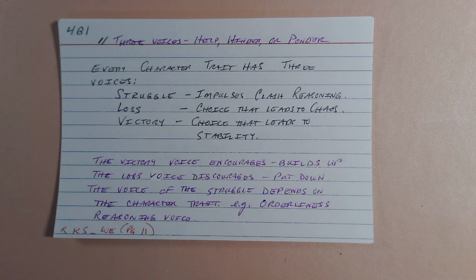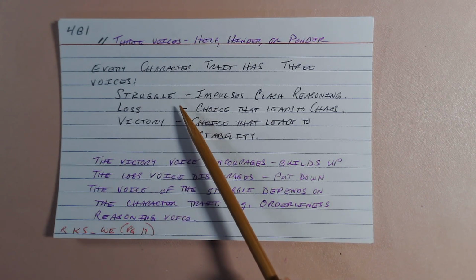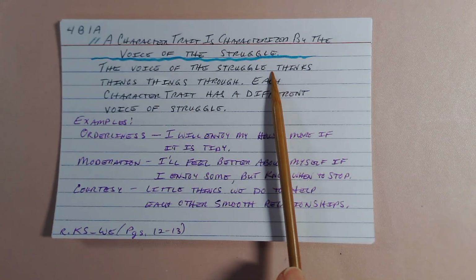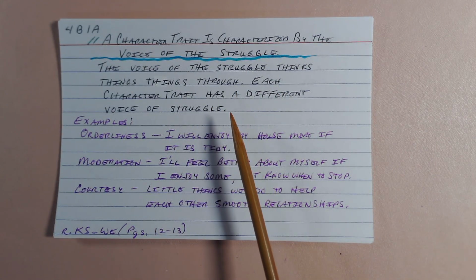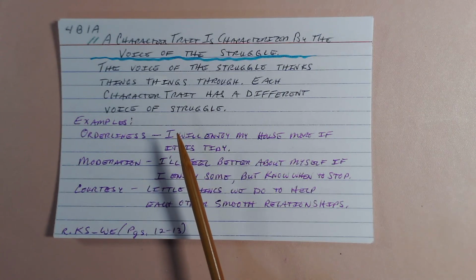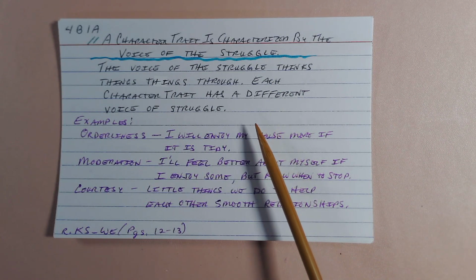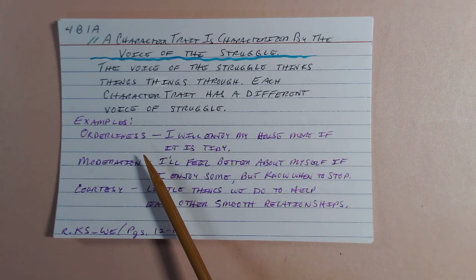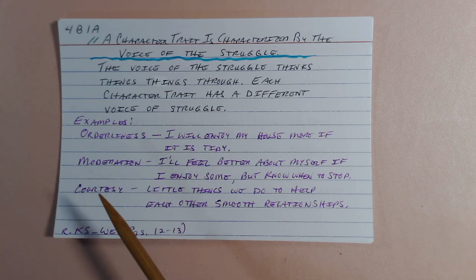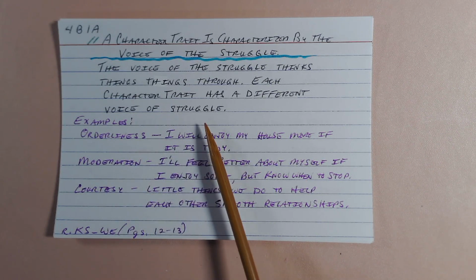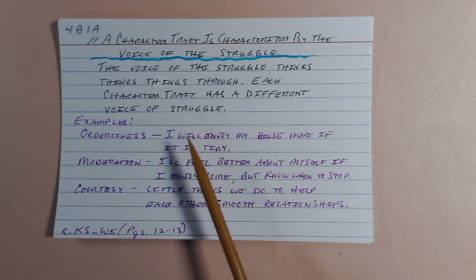See you over there. All right, for a quick review of last time, we identified 3 voices in our last episode: struggle, loss, and victory. And we said that the voice of struggle is rational. It deals with the facts of the matter, and it's tied to the specific character trait that the decision needs to be made concerning. And we took 3 examples: orderliness, moderation, and courtesy, to see how 3 different character traits would have a voice of the struggle that was specific to that trait.